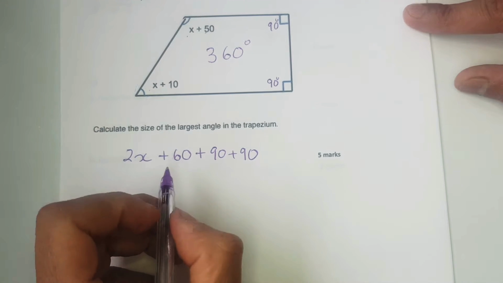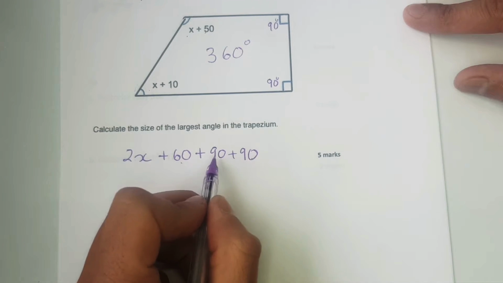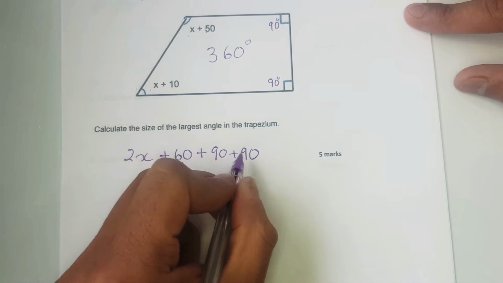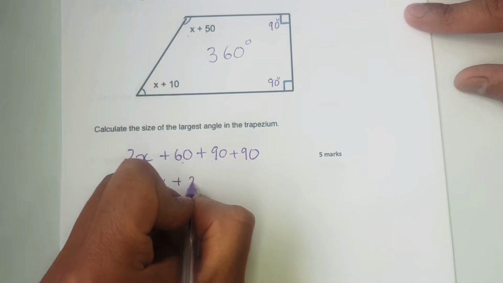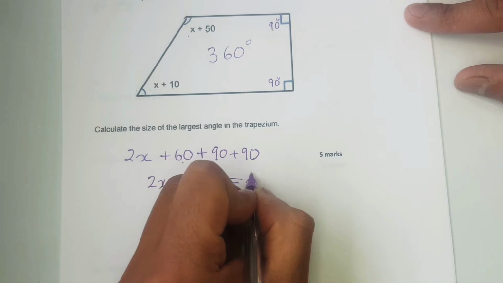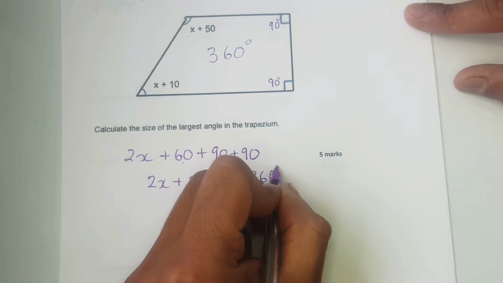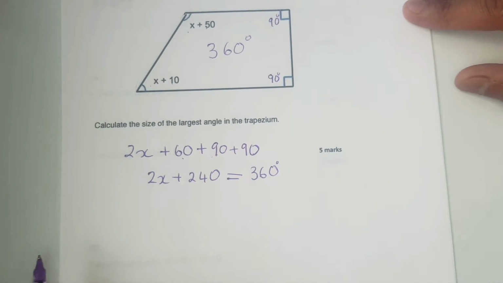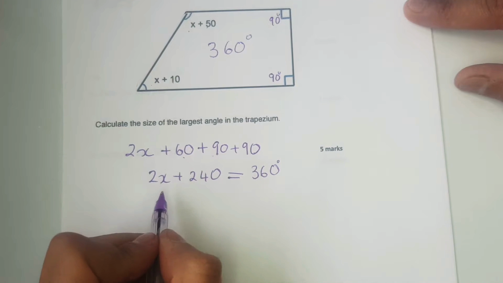Once you've collected all these terms together, you get 2x, 180 add 60 is 240, and you need to equate that to 360 because angles in a quadrilateral, as mentioned before, add up to 360. Once you've got that, you're going to solve to find x.